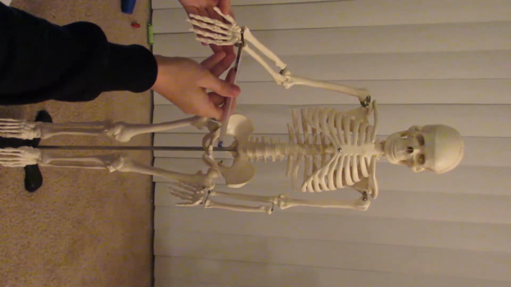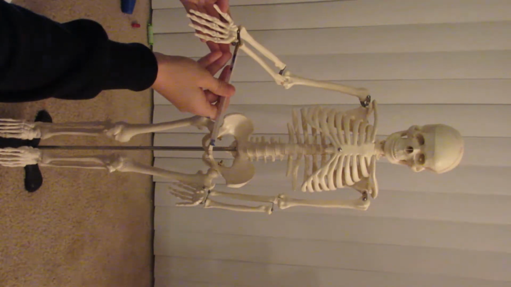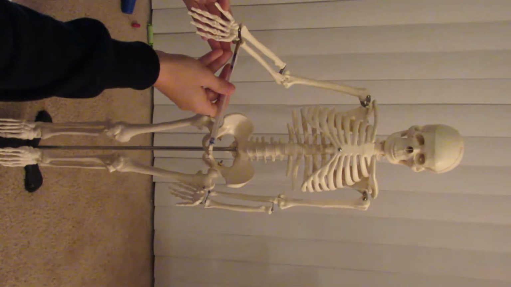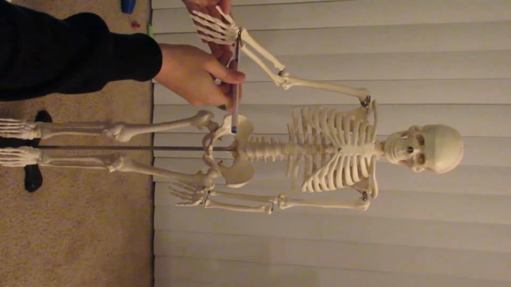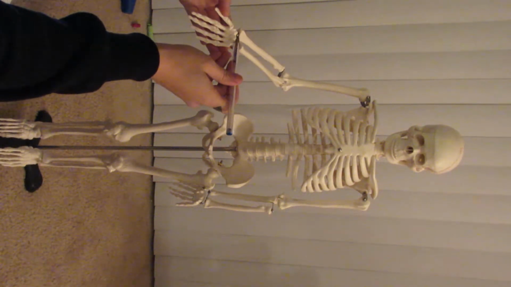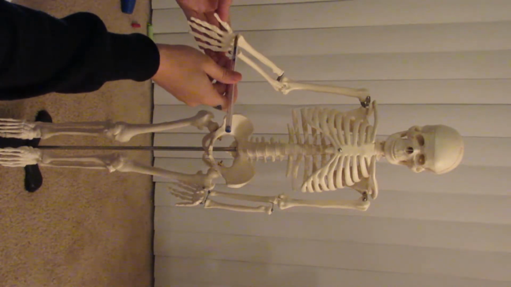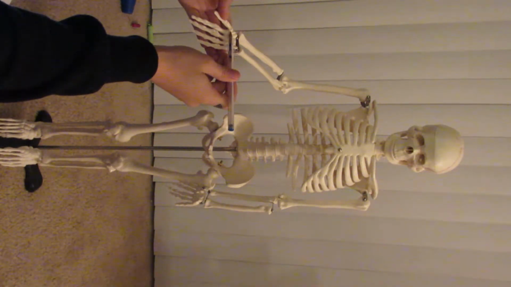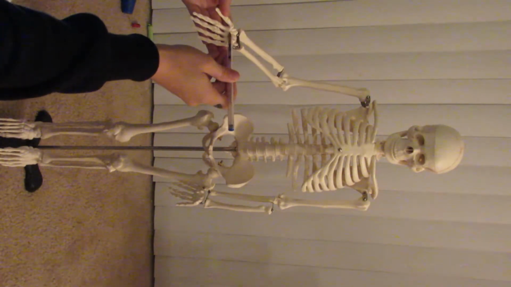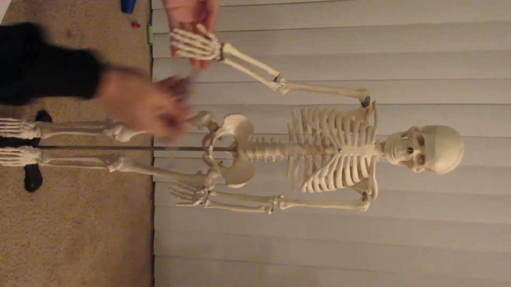In the back, closest to the wrist, near the pinky, we're going to start with the triquetrum. Lateral to that is the lunate, lateral to that is the scaphoid, and lateral to that is the trapezium. Distal to that is the trapezoid, medial to the trapezoid is the capitate, and medial to the capitate is the hamate.